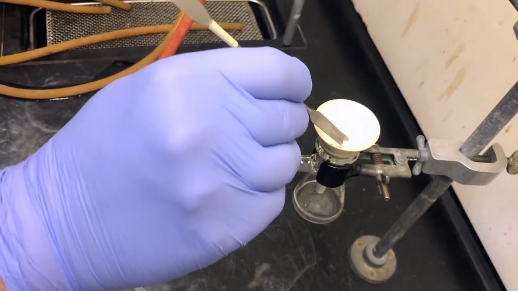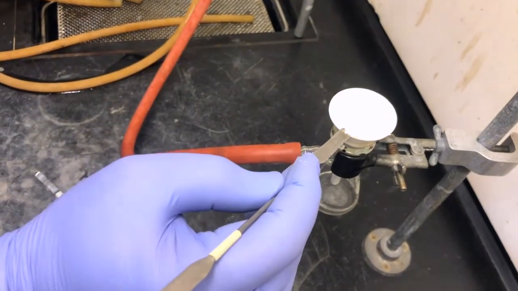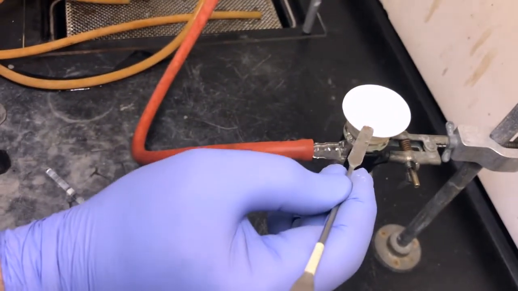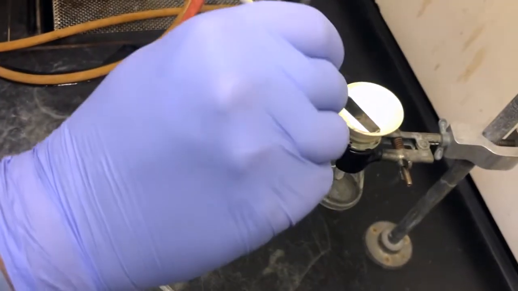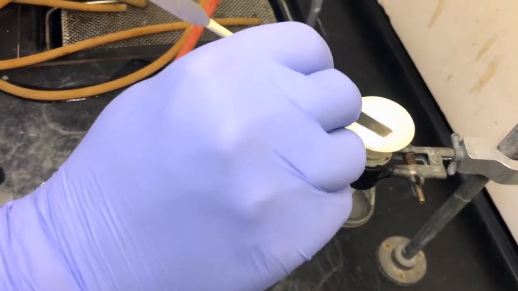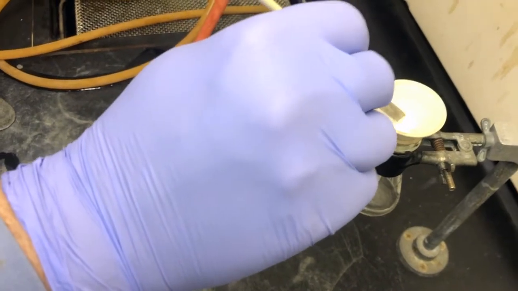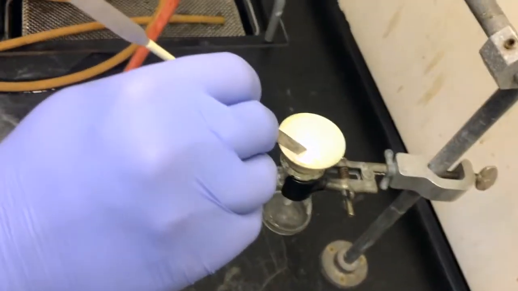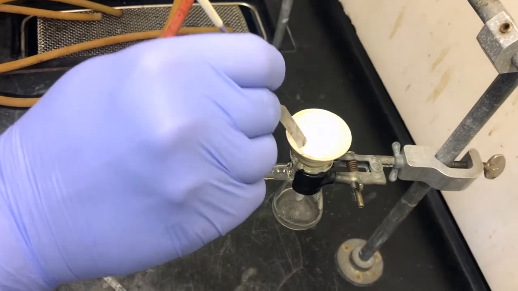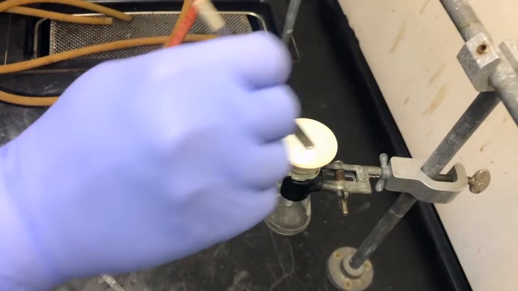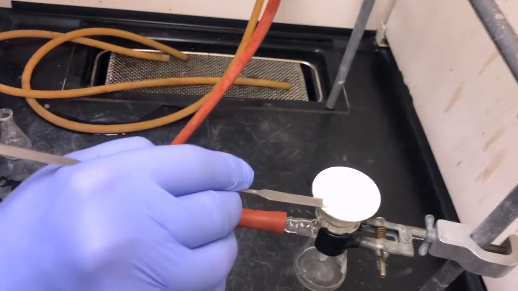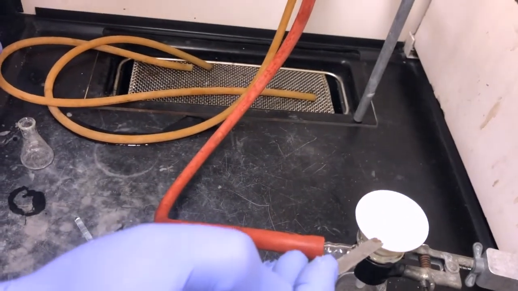One thing that you can do to help them dry more effectively is to scrape them off the filter paper on the sides with a spatula to let more air go through them so they don't form a paste. So then you just carefully divide the crystals into small pieces and let air get pulled through them.